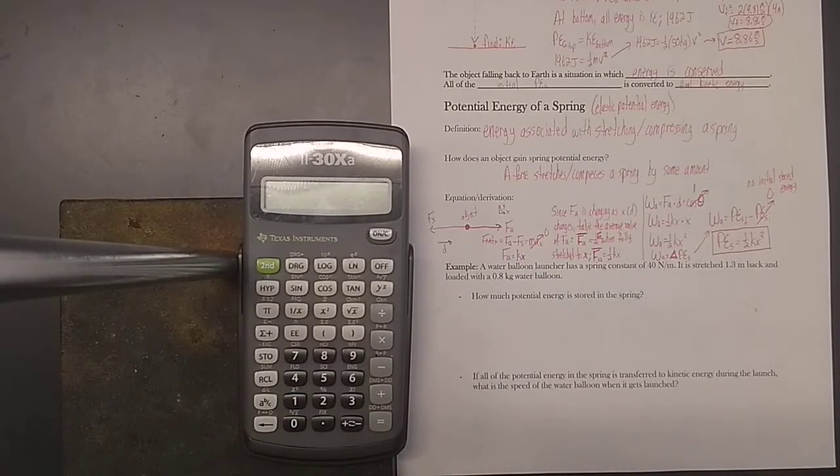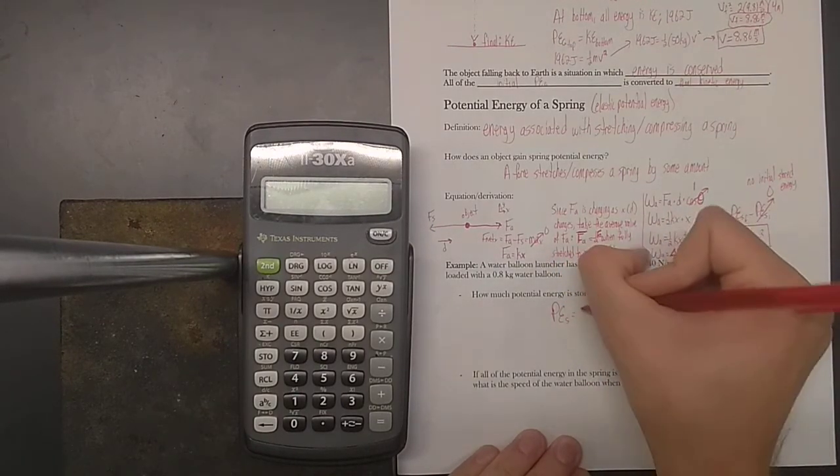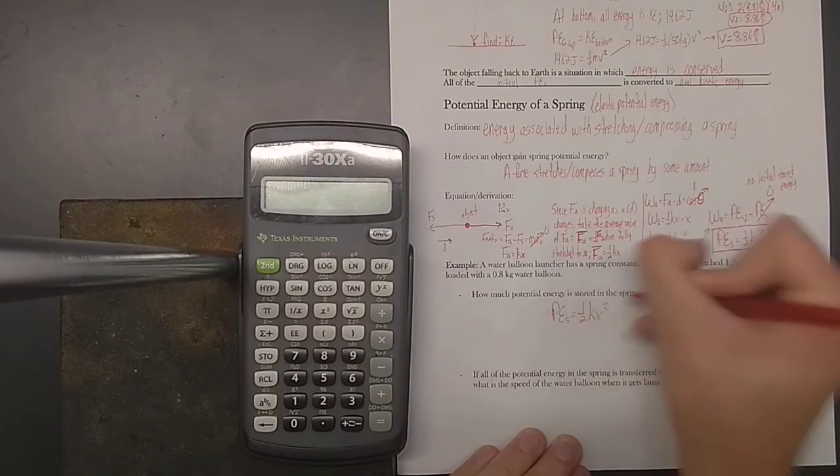Two real quick examples. A water balloon launcher has a spring constant of 40 newtons per meter. Remember, spring constant is how stretchy a spring is. It is stretched 1.3 meters back and loaded with a 0.8 kilogram water balloon. How much potential energy is stored in the spring? This is pretty easy. Elastic potential energy is equal to 1/2 kx squared.